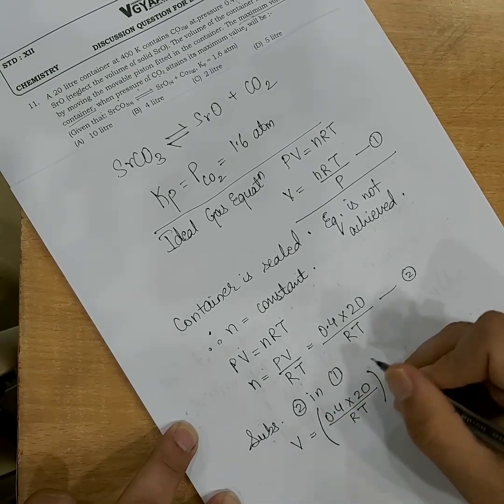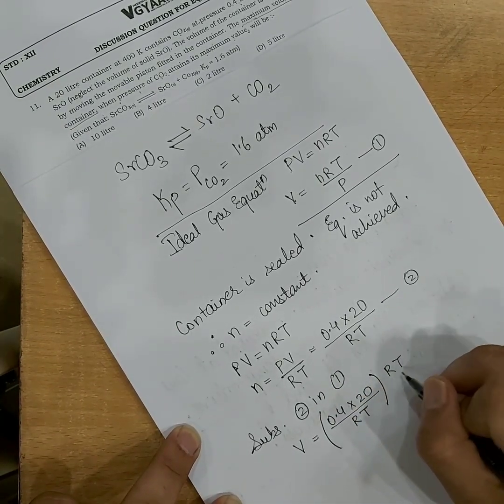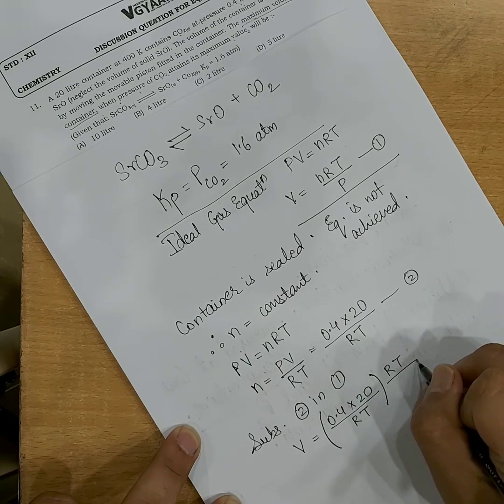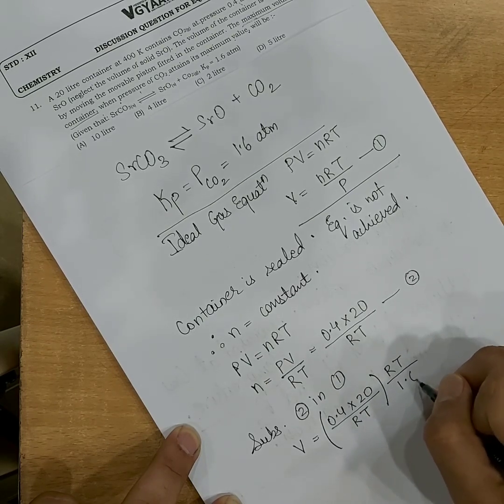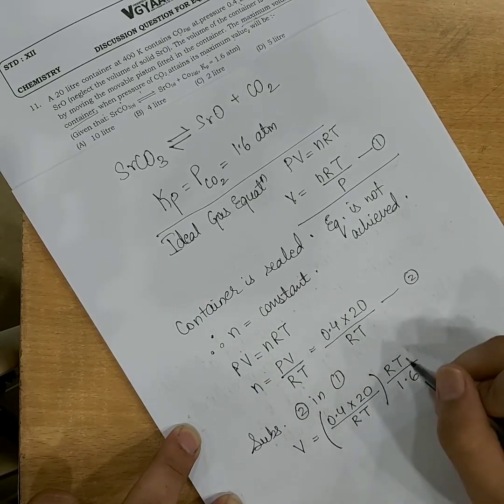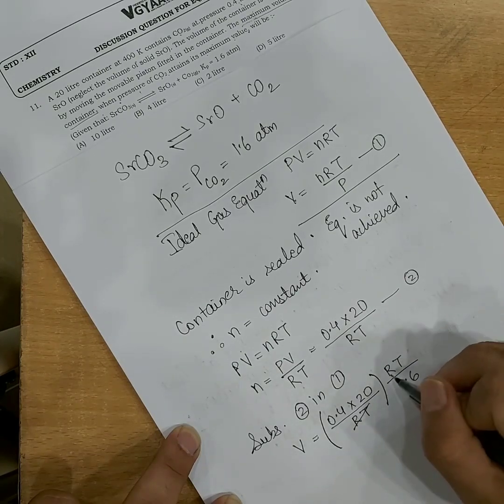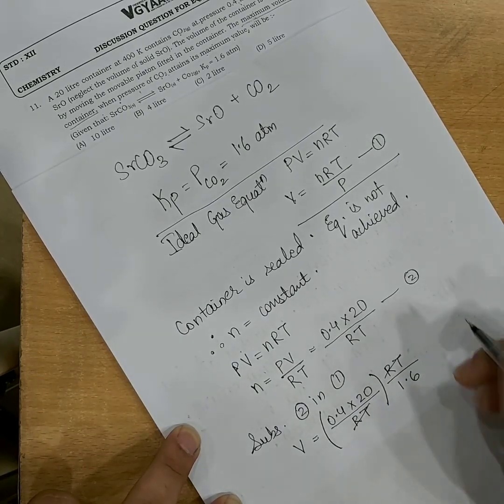This will remain in bracket into RT upon 1.6. So what do we notice over here? RT gets cancelled.